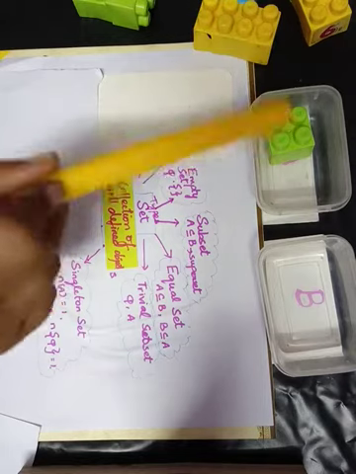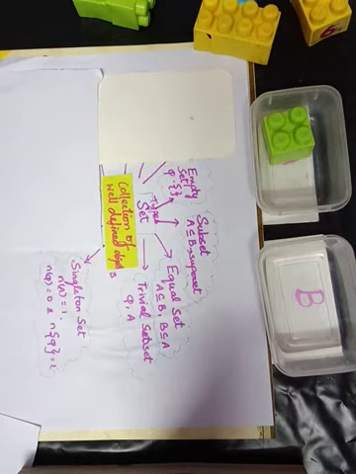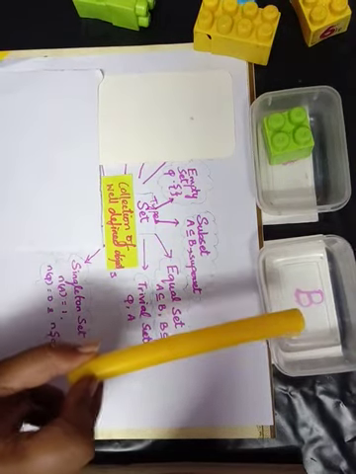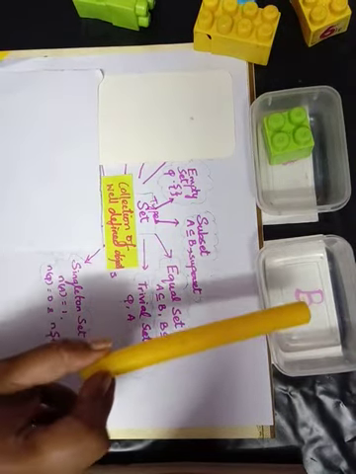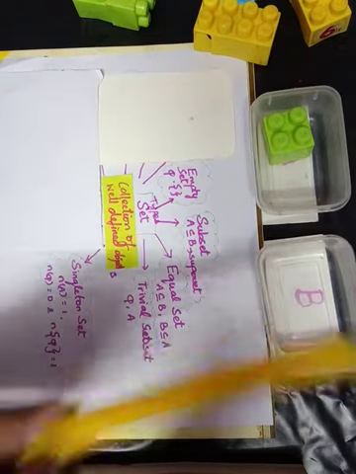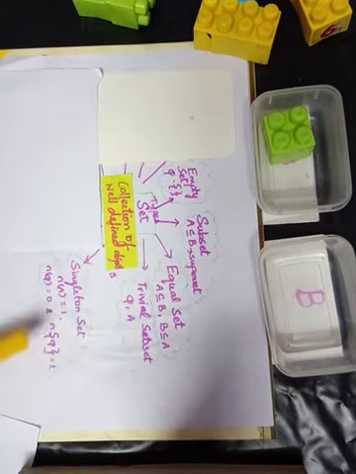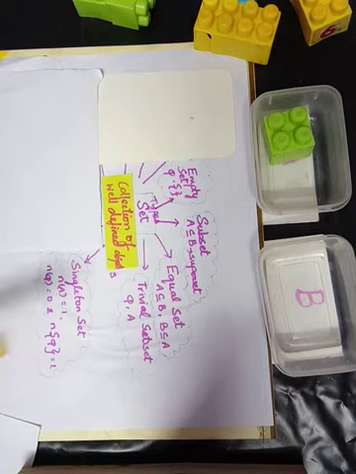That set is said to be a singleton set. If there are no elements, then n of phi is equal to 0. But when phi itself is an element of a set, then n is equal to 1.